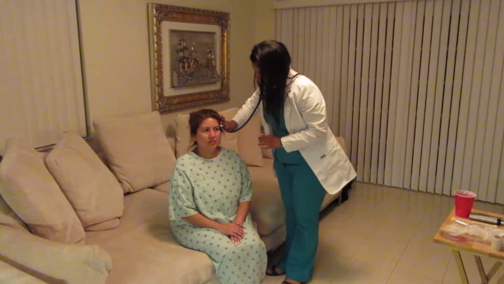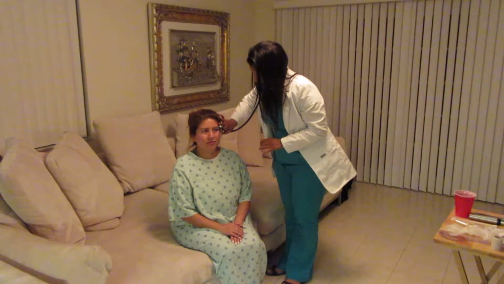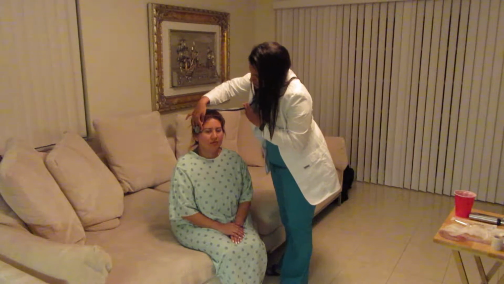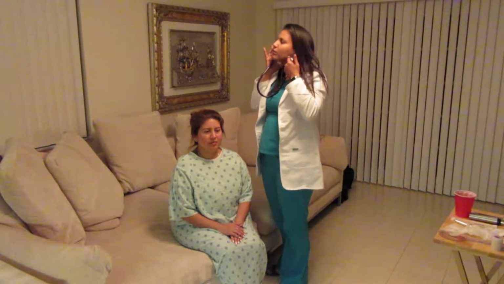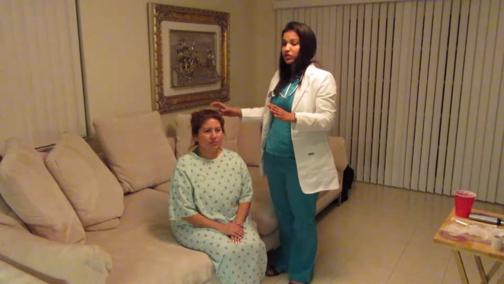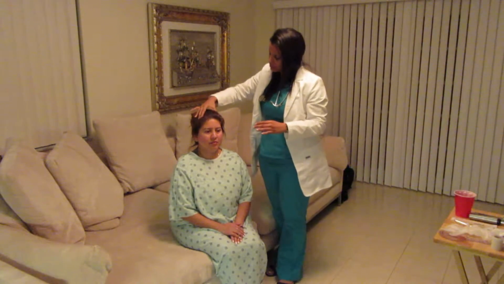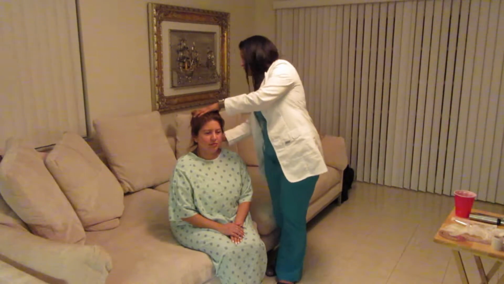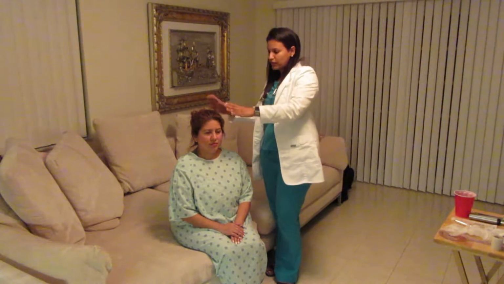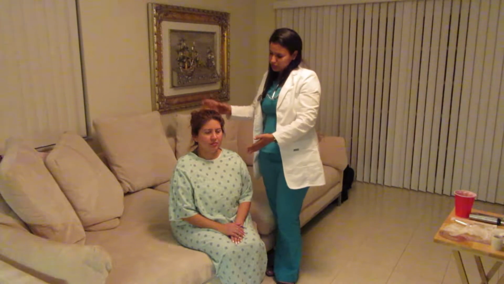Let me know if you feel any discomfort, okay? Okay, I see the pulses normally, no bounding noted. Okay, I'm gonna assess the skull for any lesions or any bruises in the skull. I'm gonna assess the frontal part of the skull, parietal, and the occipital. Okay, and I see the contour of her face is symmetrical and normal to her body, okay?